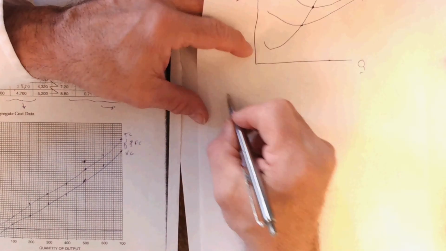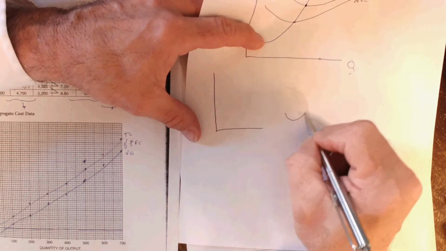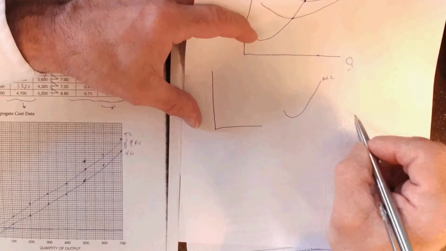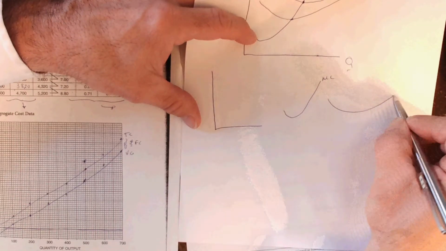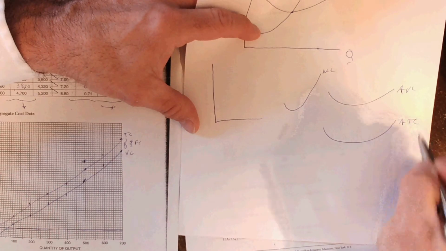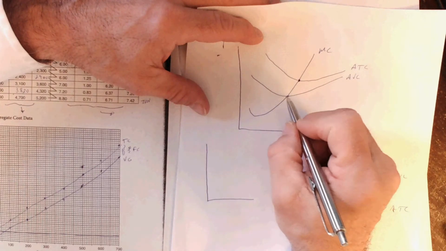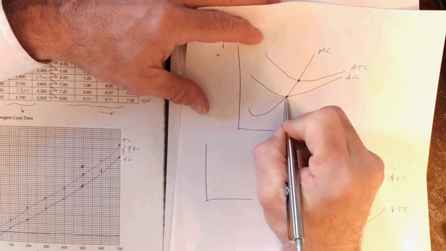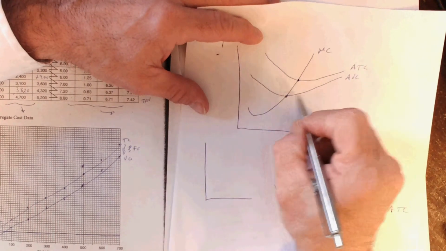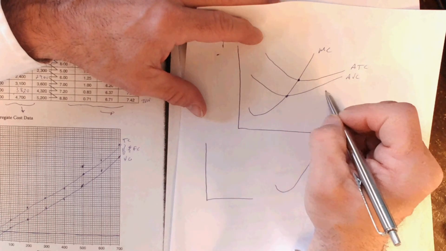That means that at this point, this looks terribly complicated, but all you have to do is draw an L, a check mark, a saucer, and another saucer, and then put them on one graph. So when you're drawing these, you want to be careful and make sure that this average variable cost curve is crossing the marginal cost curve at its minimum. You don't start rising again. And similarly with the average total cost, you want this to be a minimum.